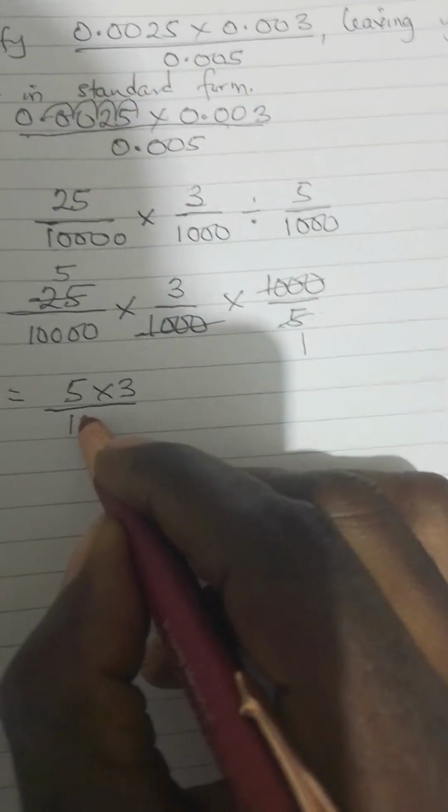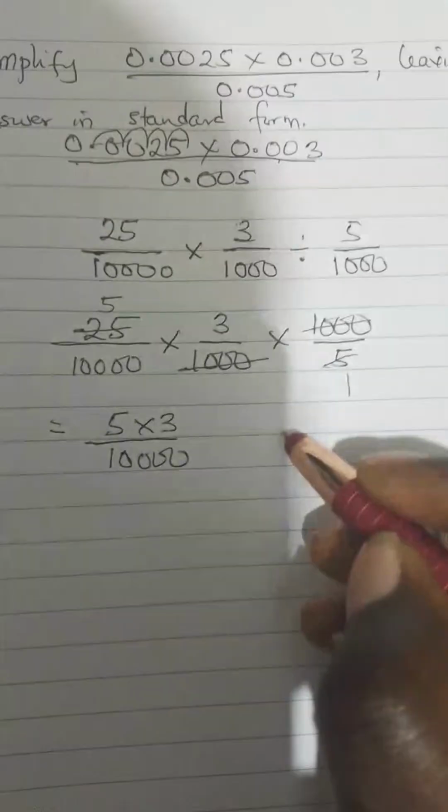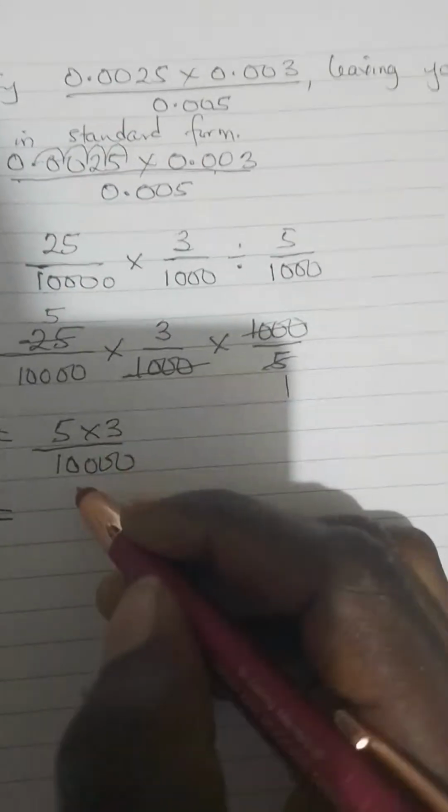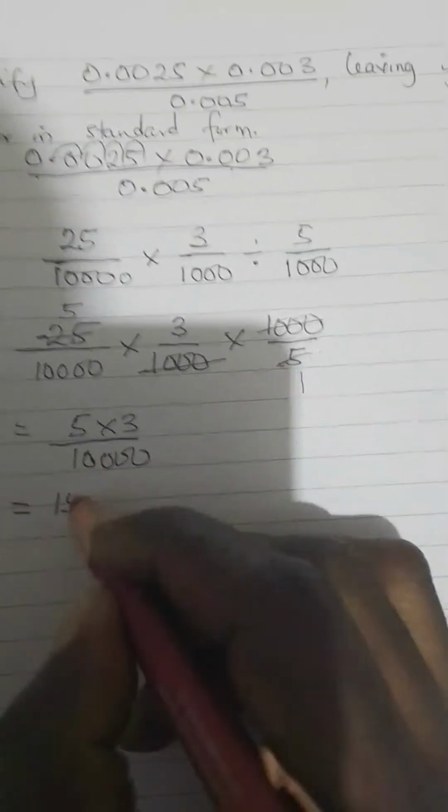So we are left with 5 times 3 at the top side, all divided by 10,000 at the bottom. So here we have 5 times 3, that is 15 on 10,000.